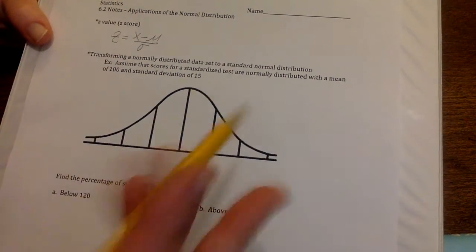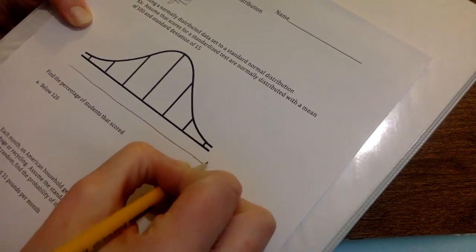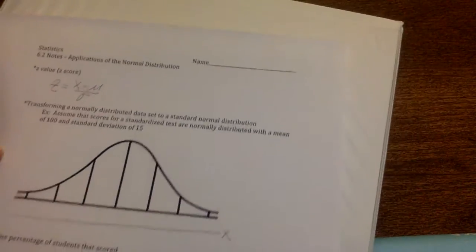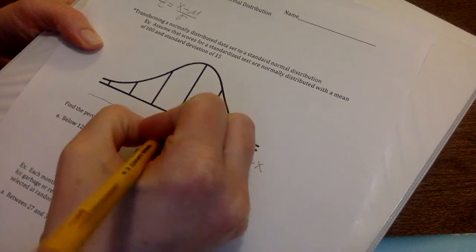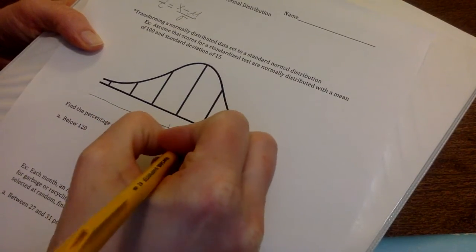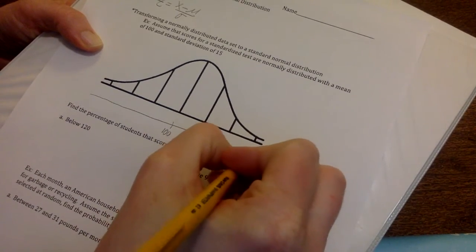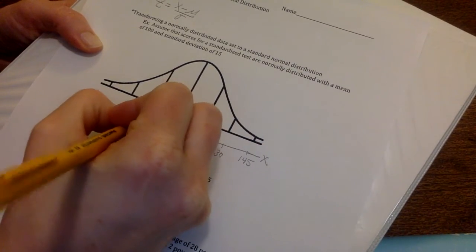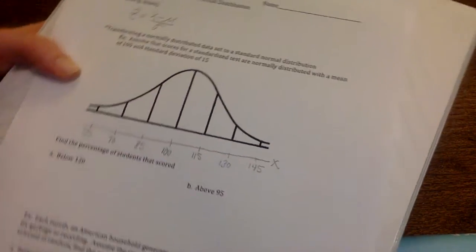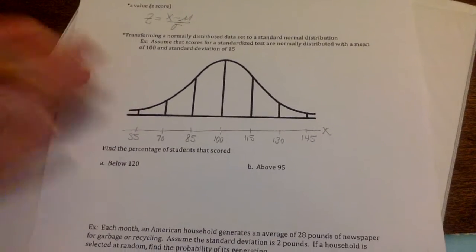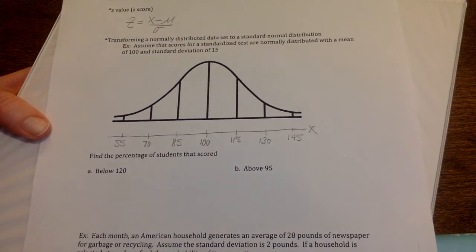I'm going to draw another line down here, and those are going to be my x values, the actual values. So if I wanted to graph a number line that had my mean in the middle and counted by standard deviations, that's what the x-axis would look like.